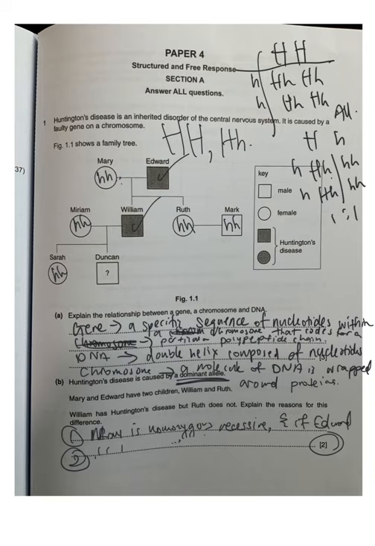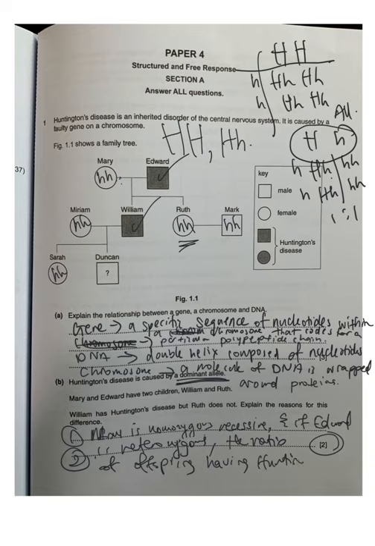Because Ruth does not have it, that means Edward is heterozygous. Mary is homozygous recessive, and if Edward is heterozygous, the ratio of offspring having Huntington's disease is 1:1. So there's a 50% possibility.